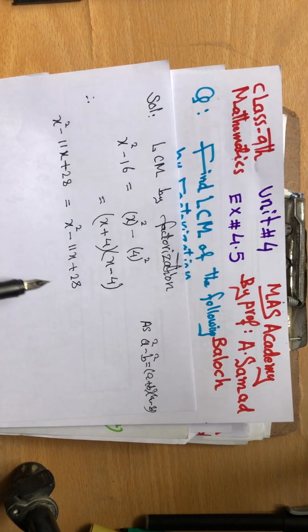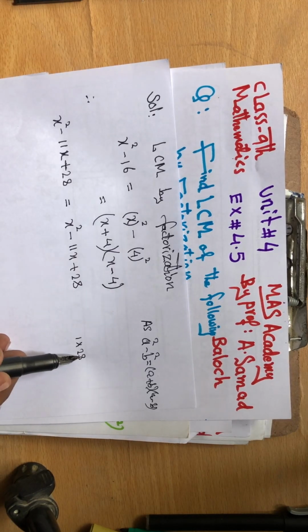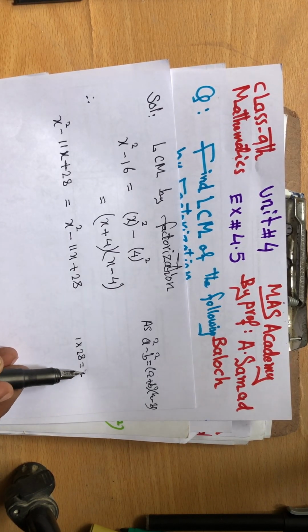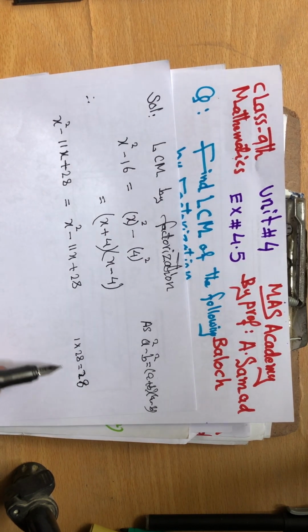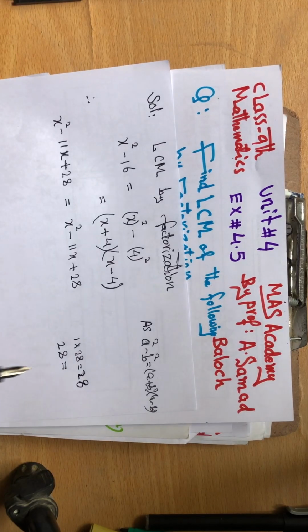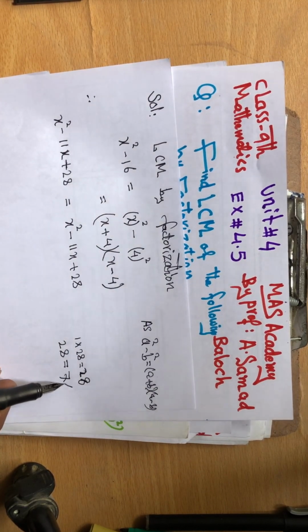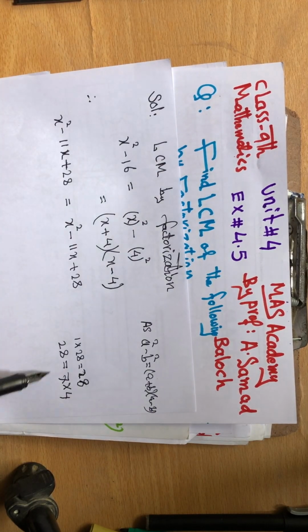The procedure we already know: multiplying the x square coefficient 1 and 28 gives 28 itself. Now what are the factors that multiply to 28 and add to 11? We are thinking about them. Those factors are 7 and 4.